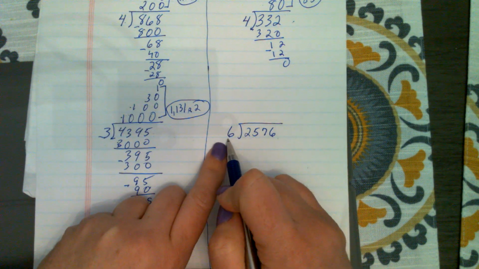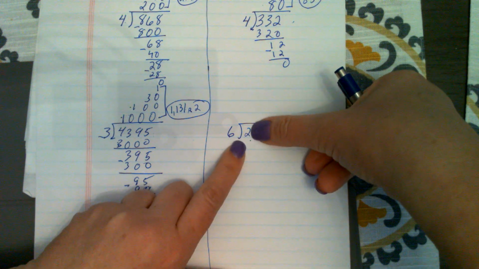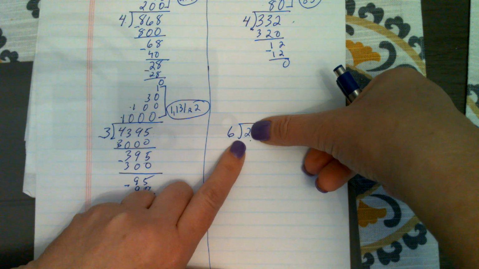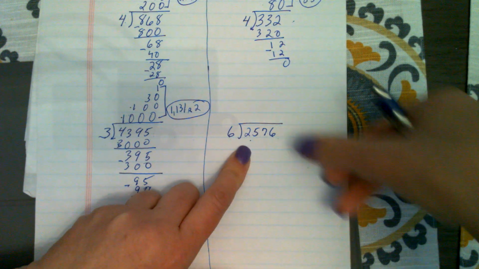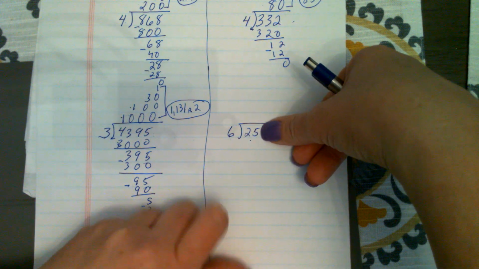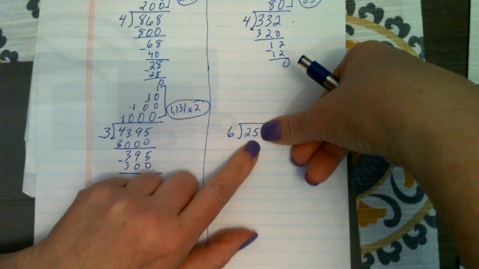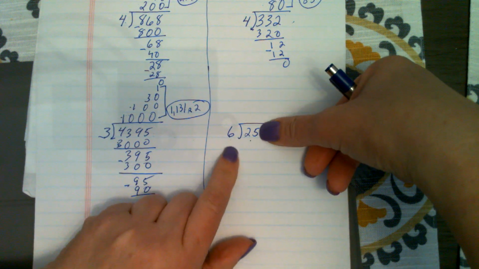I can't make a group of 6 if I'm only looking at 2 of those things. So there aren't any thousands in this quotient. So we're going to have fewer than 4 digits, fewer than the dividend. So what do I do? I check and uncover another digit. Now I'm in the hundreds. How many 6s are in 25? Remember, these are 25 hundreds, but it doesn't matter.